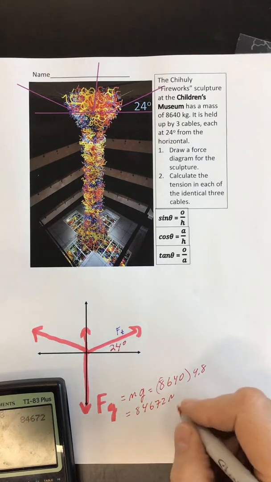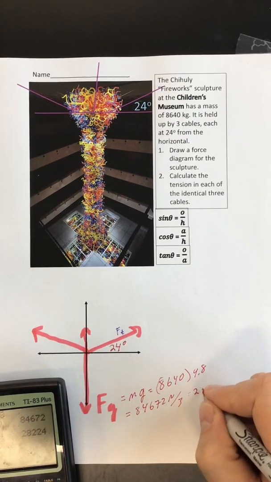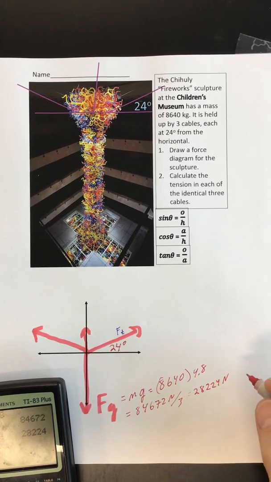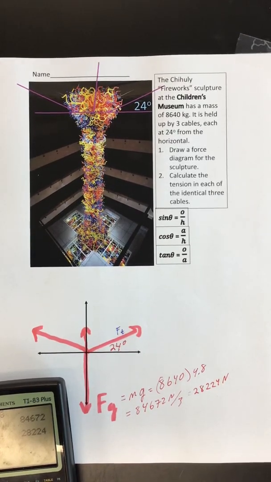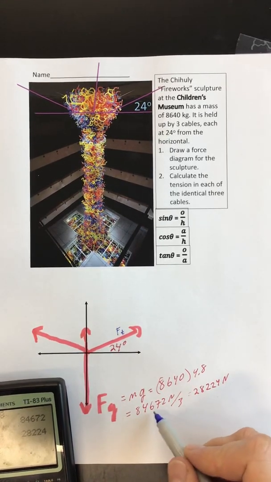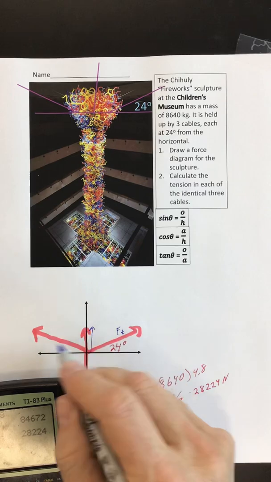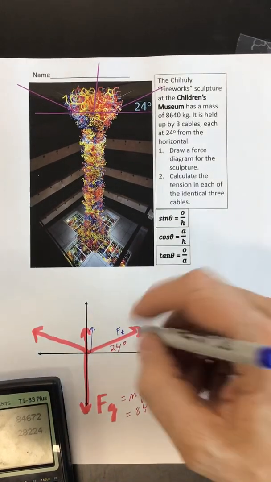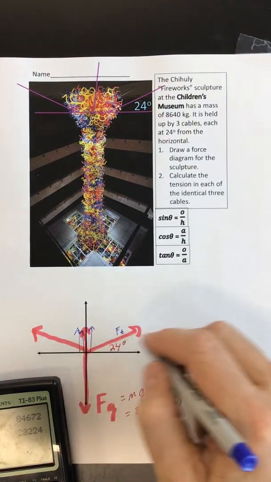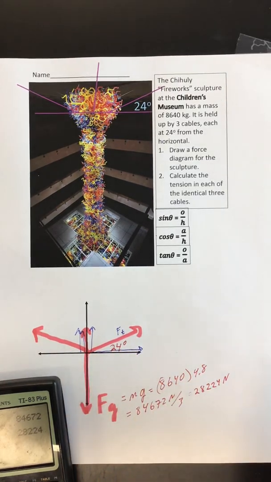But each wire only holds up a third of it, so I'm going to divide by 3. And each wire is holding up 28,224 newtons of force. Remember, that's what's opposing gravity. So I have the force of gravity here is 84,672. That's all the down, and the up part is held by all three of these forces. There are three of them: this one back here, this one to the right, and the one to the left. Each one of these wires has a Y and an X component.